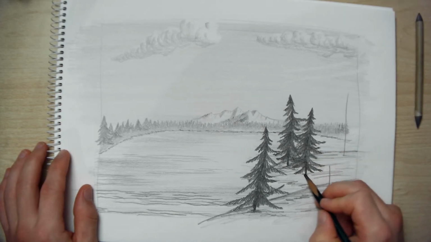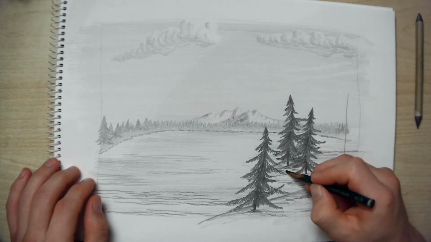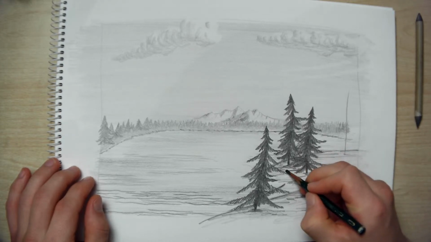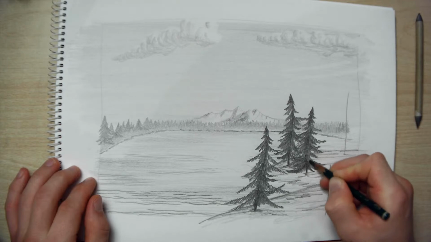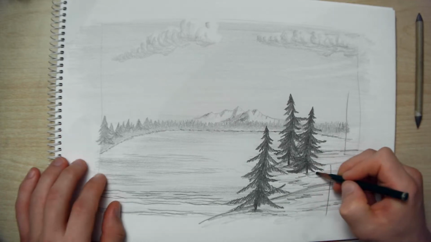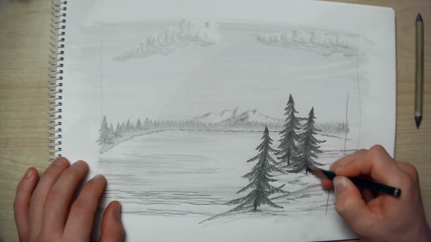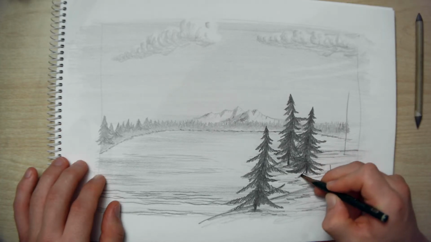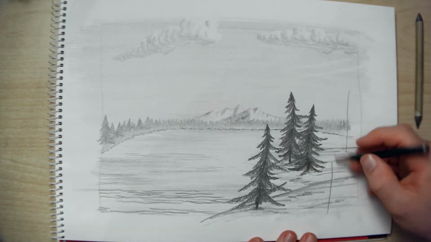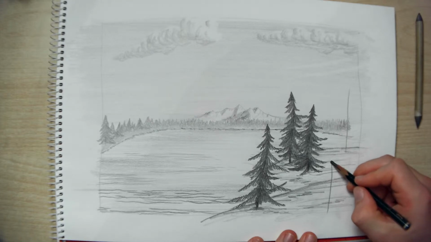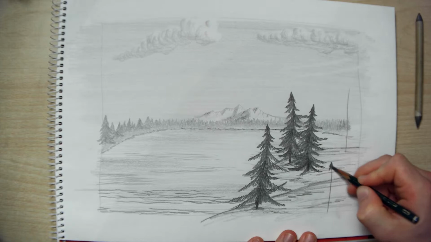Something to stand on right here. There we go. Let's have another branch right here to make it wider at the base. Okay. This one a little larger as well. And maybe one coming down here. All right. Got the second to last tree right here.